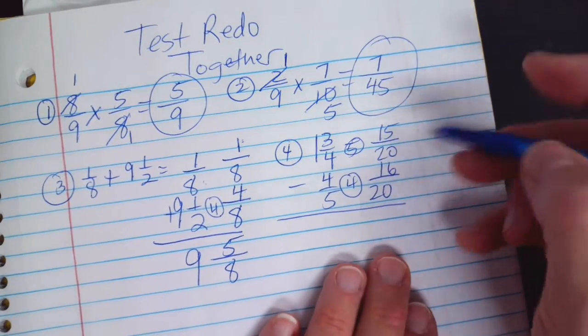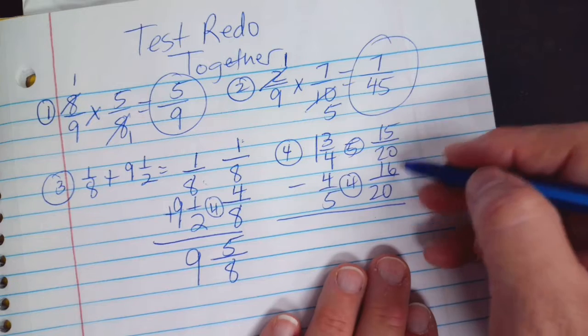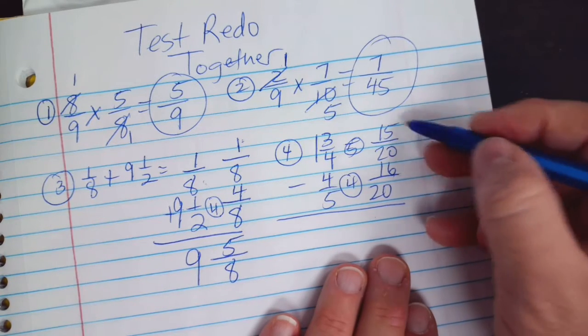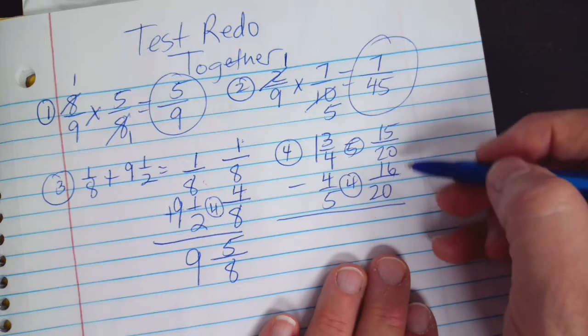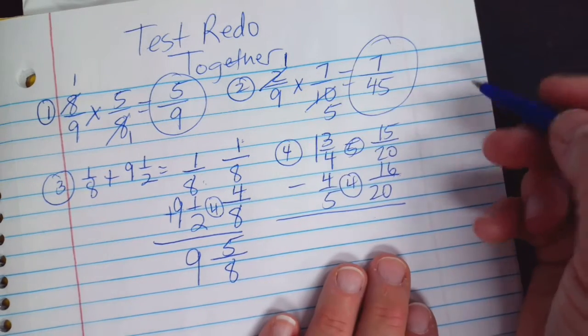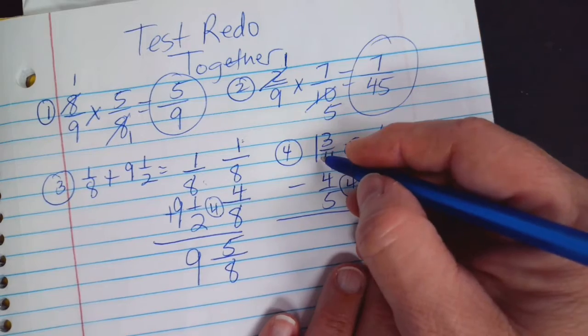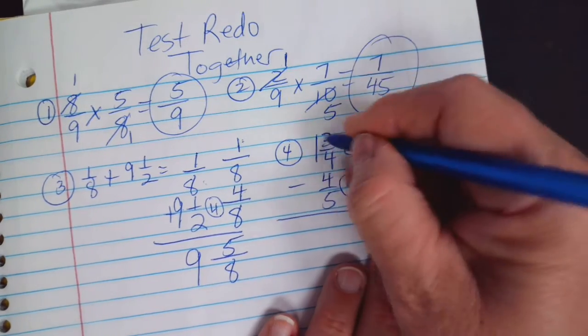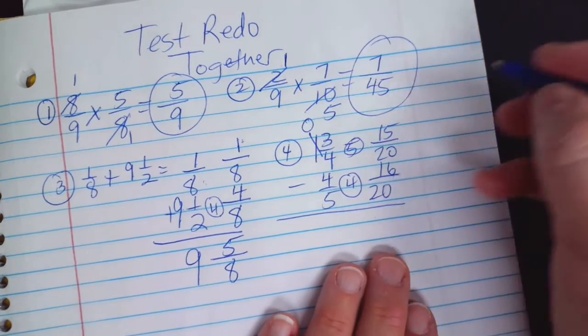Now, because we only add and subtract the numerators and the denominators stay the same, notice that the 15, excuse me, is smaller than the 16, so I have to regroup here. So I have a whole number here, and whatever I borrow has got to be in 20ths so that I can add that to that. So I'm going to take that 1 away and make it a 0.